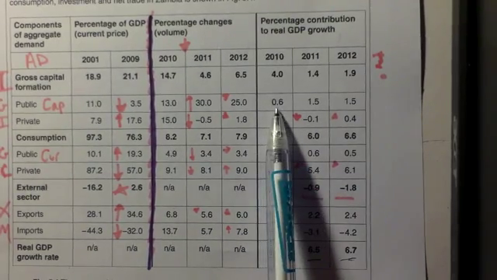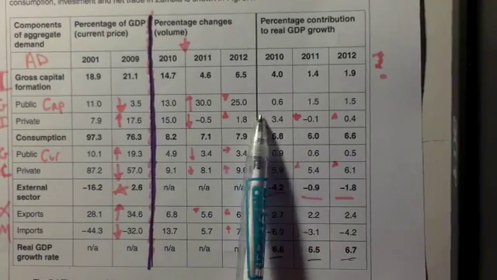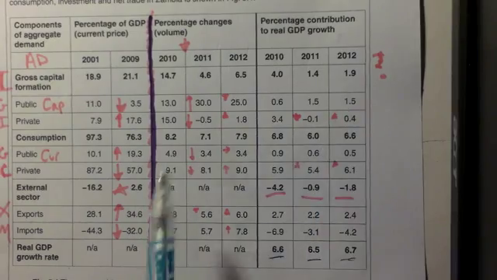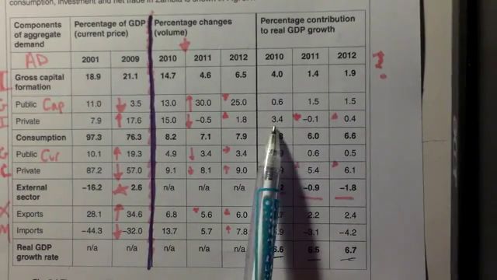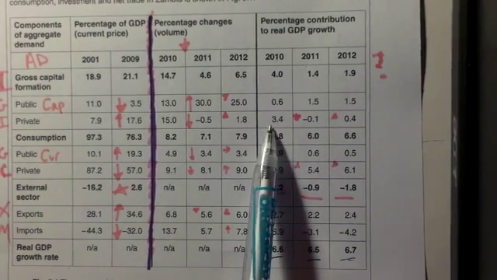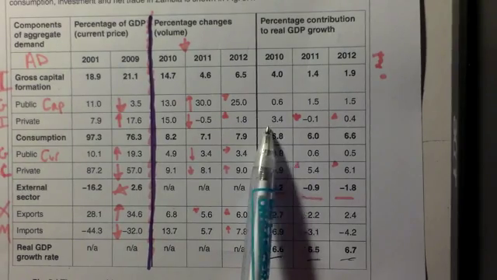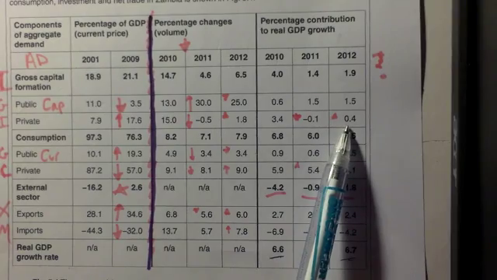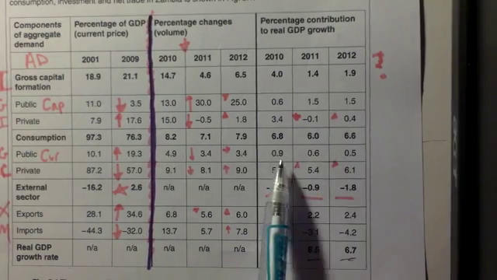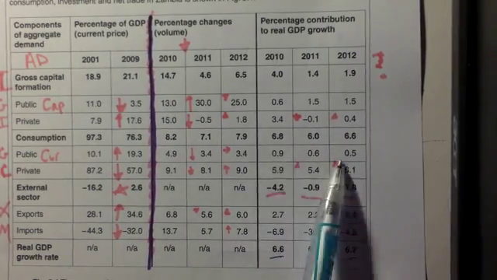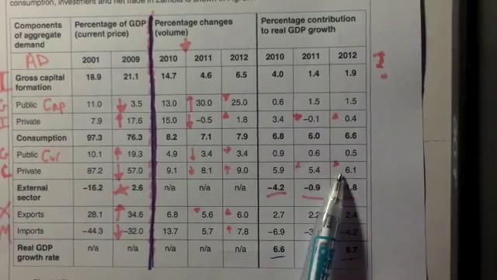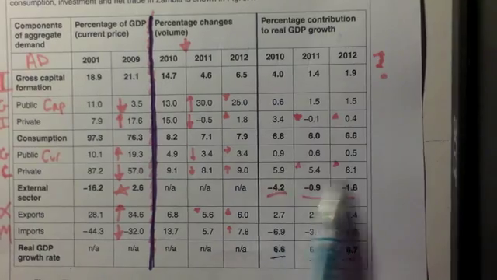The amount of public sector spending as a percentage is a little under a quarter of economic growth. You can see the slowdown in private sector investment, again mostly FDI, which goes negative in 2011, and then it's only 0.4 in 2012. Again, public sector current spending is not very significant. The biggest contributor to aggregate demand in all these years is private consumption.